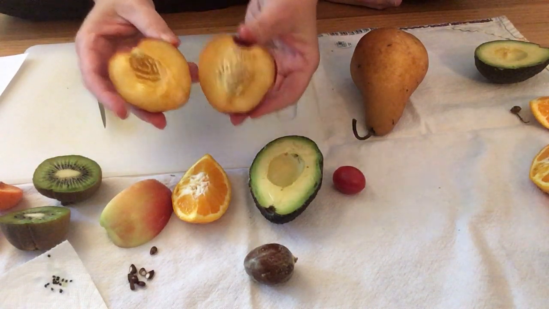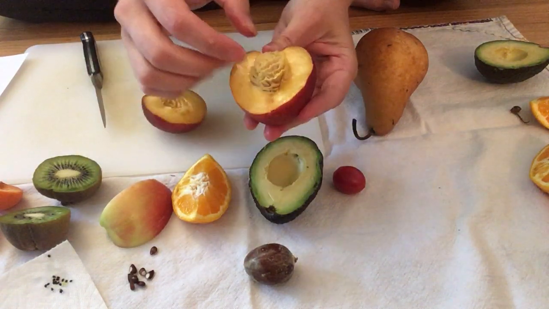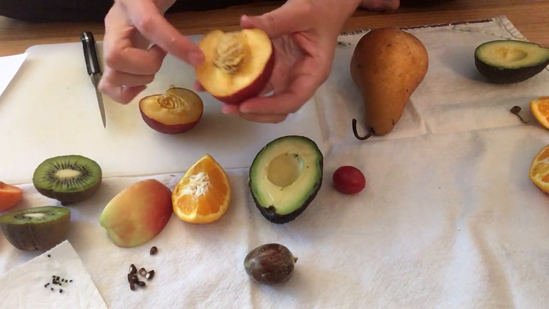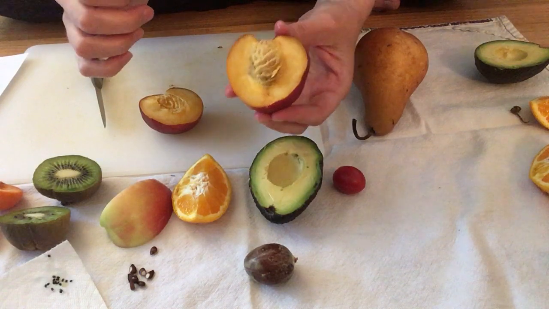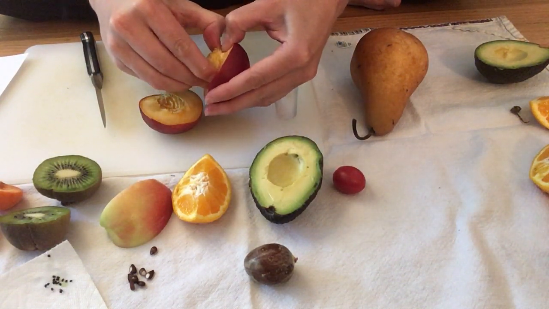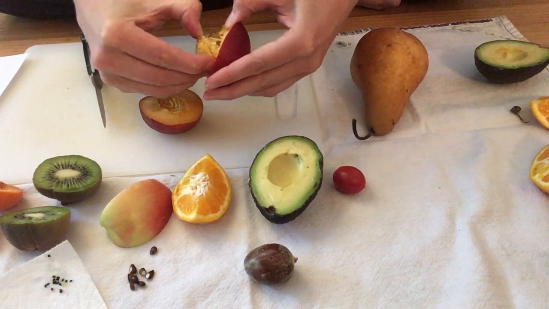Oh, how many seeds do you see in there? Yeah, 1. And is it super teeny tiny, or is it pretty big? Yeah, it's pretty big. Oop, I forgot to mark my avocado on the graph. We'll do that next.